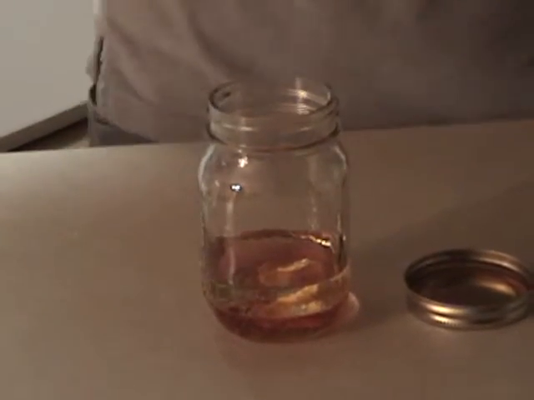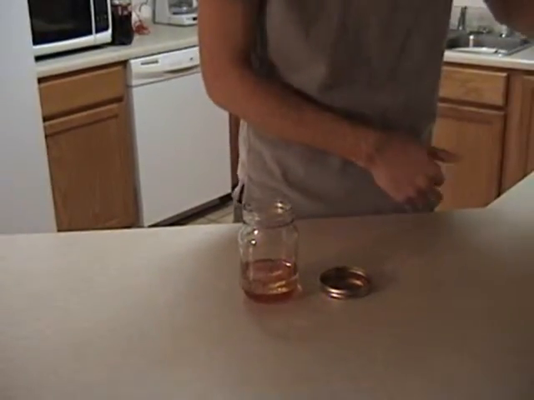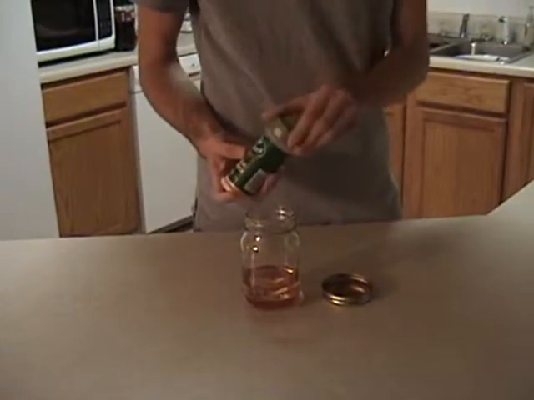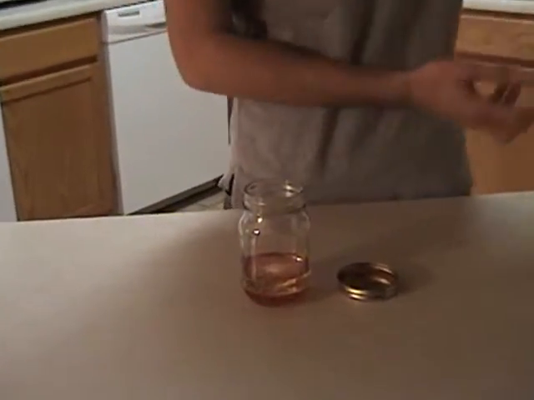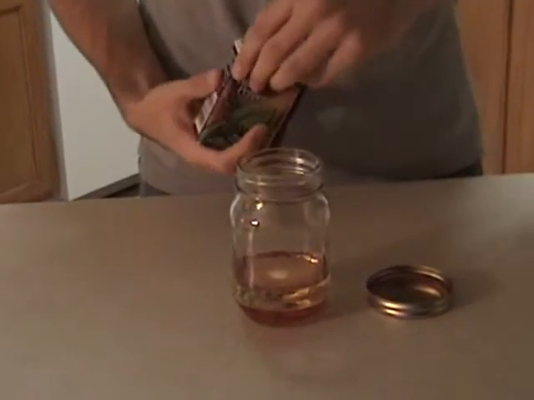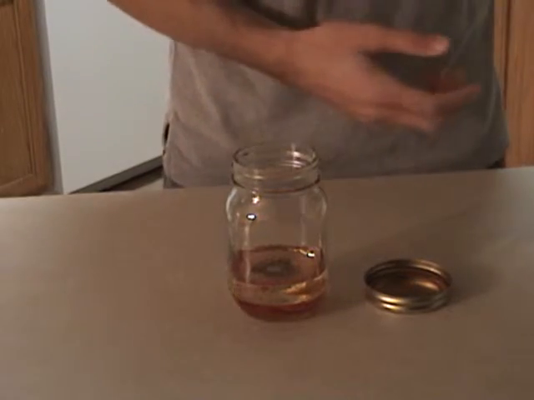We're going to add a little kosher salt to our vinaigrette to increase the flavor of it. You can add as much or as little as you want. We're going to follow that up with some garlic powder for some extra flavor. Follow the garlic powder with black pepper. Salads always taste better with black pepper.